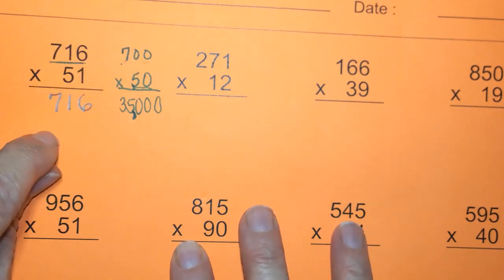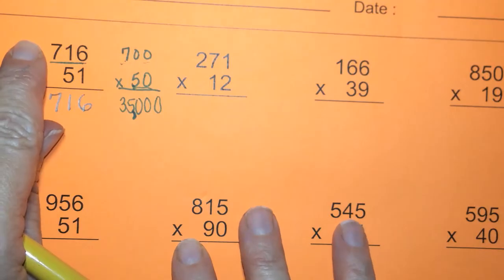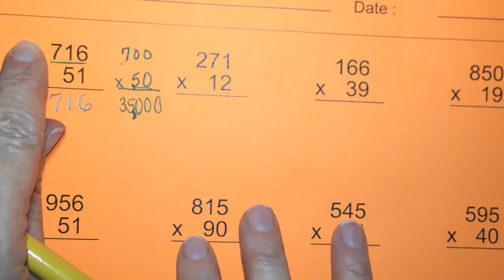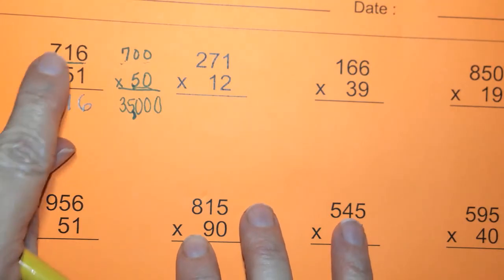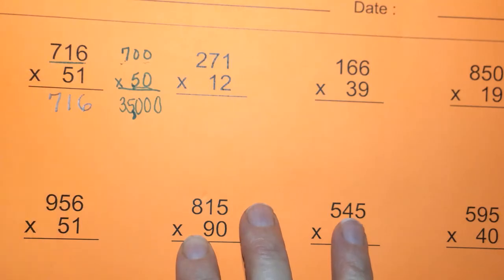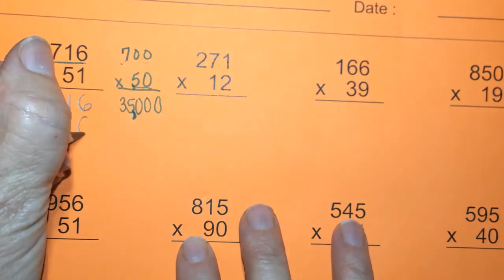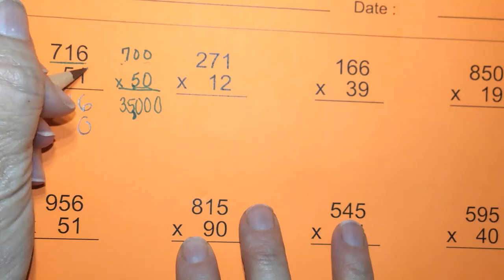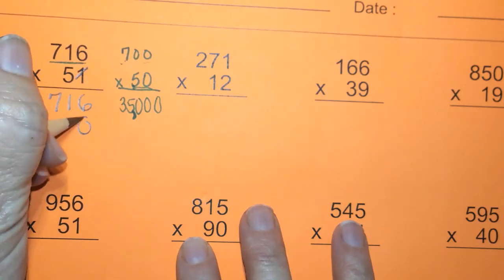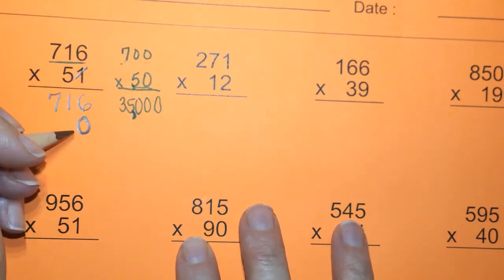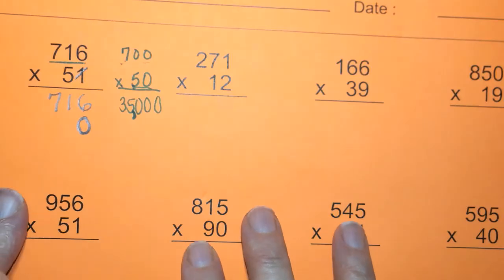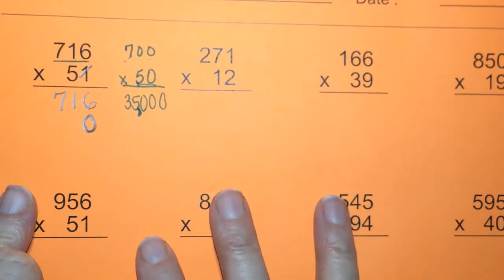The next thing we would want to do would be to cross out any numbers we needed to regroup, and we did not need to regroup any for this first part of our problem. Then I would put down my 0. So I'm going to cross out my 1, I'm done with that, and put down my placeholder. Make sure that your 0 is nice and close so you know it's a 0 and not another number.